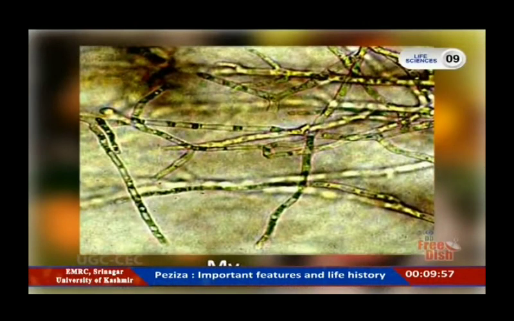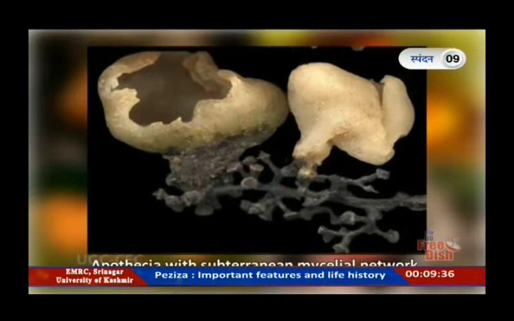The mycelium, dear students, is frequently perennial and consists of a dense network of branched septate hyphae. The cells are uninucleate, that is, containing only 1 nucleus. The hyphae ramify within the substratum and form a complex system which extracts nutrients from the substratum. The apothecia are aerial extensions of the subterranean mycelial network.